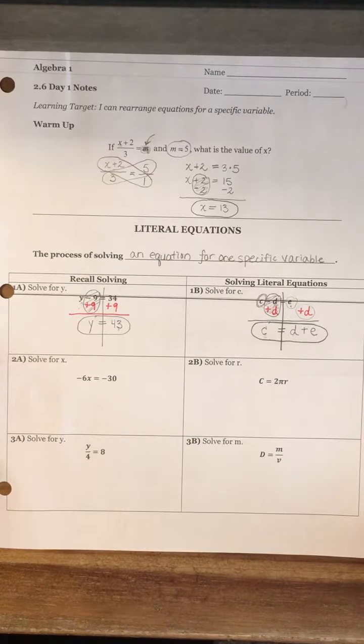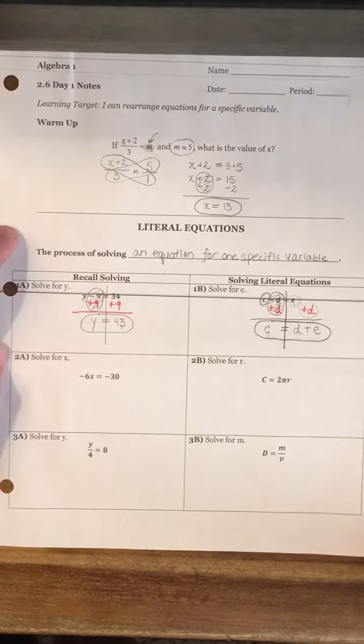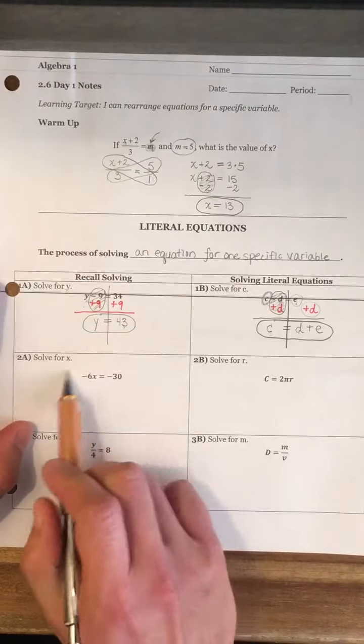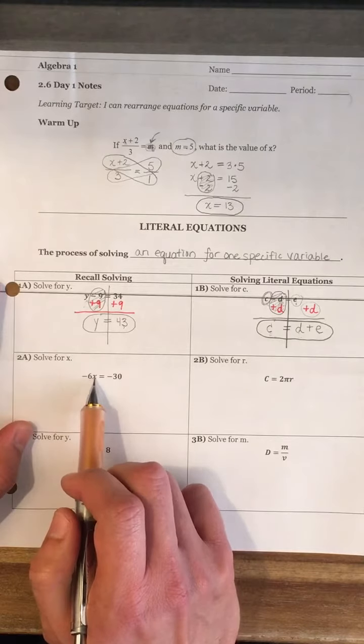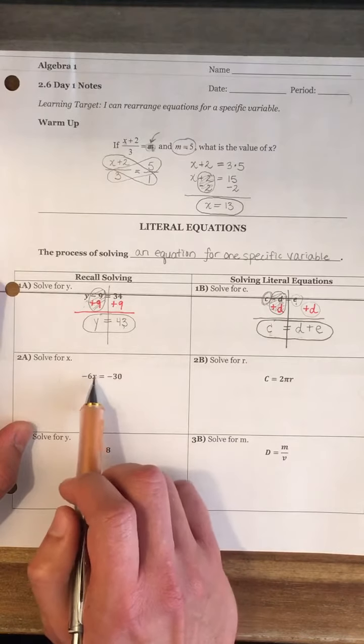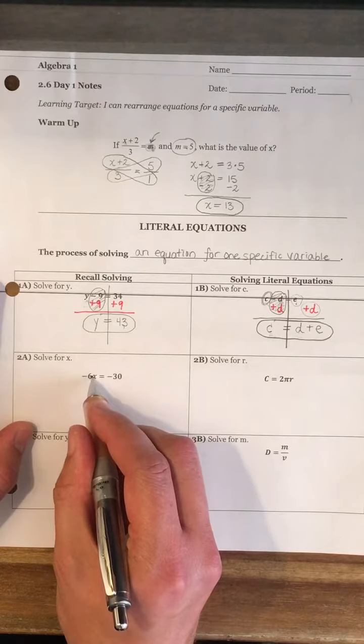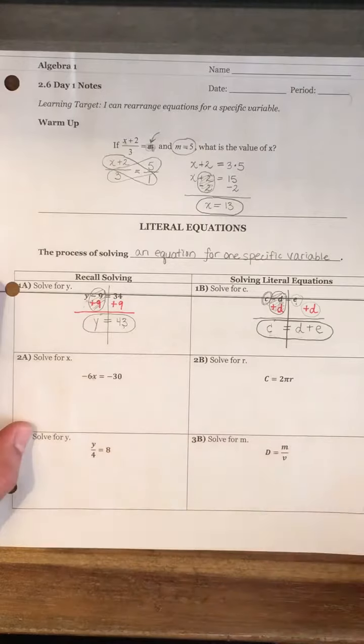So moving on, I'll try to go a little faster now because I broke that first problem down immensely. I'm hoping that helped. So problem number 2. Again, this is something that we should be able to do. Negative 6x equals negative 30. When we have a number like negative 6 right next to a variable, x, it's assumed to be multiplication. So this negative 6 is multiplying my x.